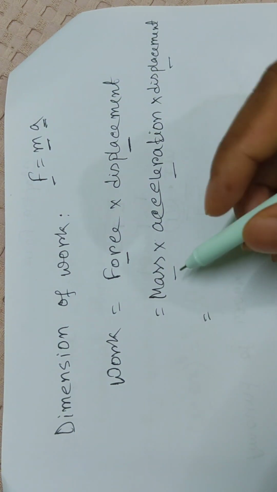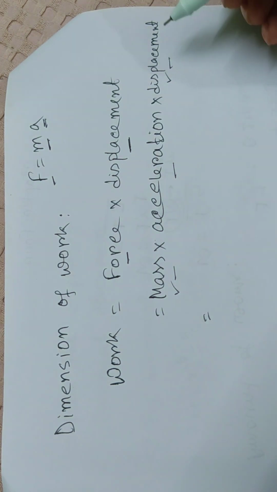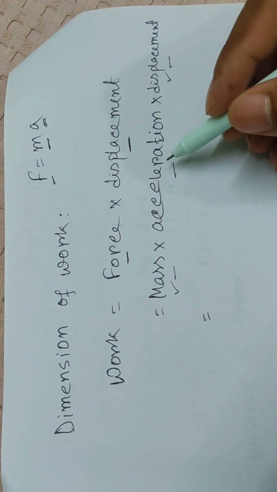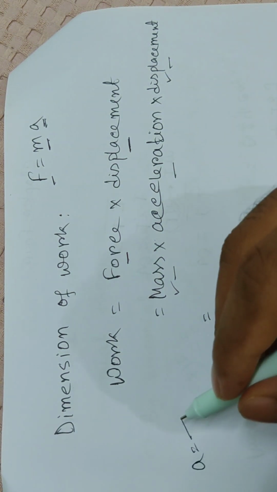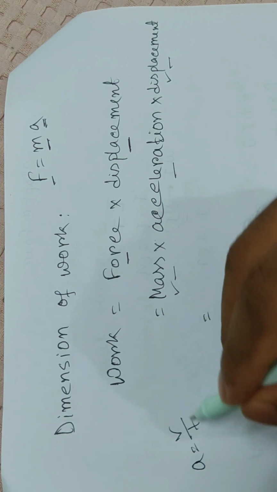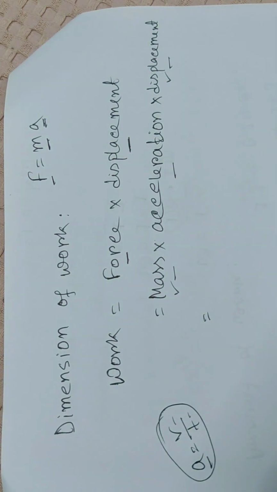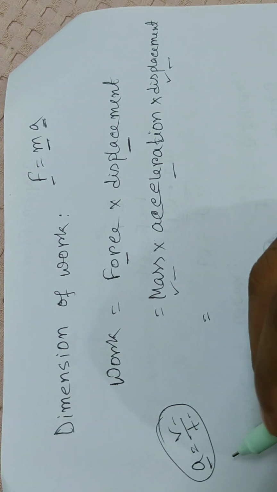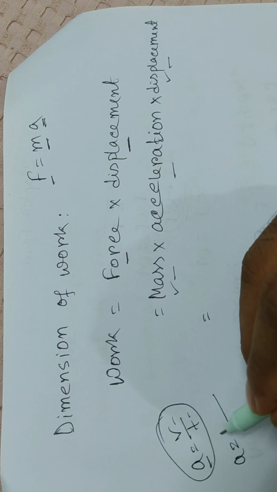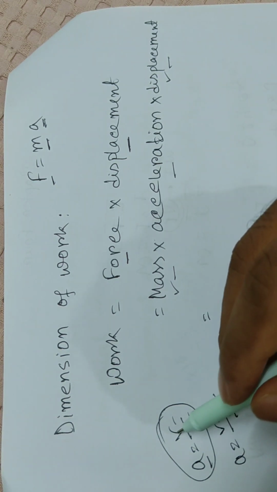Now another thing, mass is a fundamental quantity, displacement is also a fundamental quantity, but acceleration is a derived quantity. And we know acceleration a is equal to velocity by time, v by t. You can think that we know acceleration is equal to v minus u by t, but I have written here velocity by time.